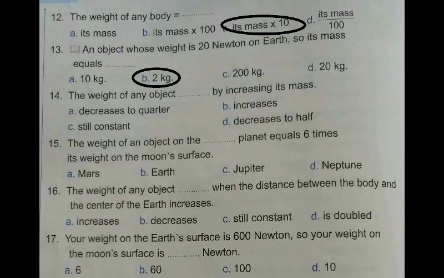The weight of any object increases by increasing its mass. What happens to the weight of the body? By increasing the mass, the weight increases. So I will choose answer B, increases. The weight of any object increases by increasing its mass.